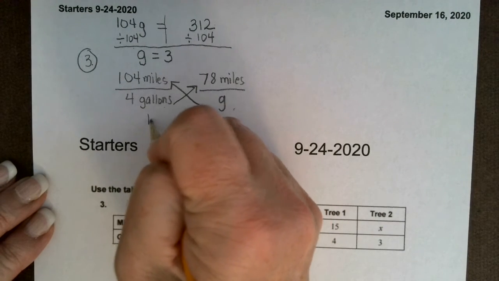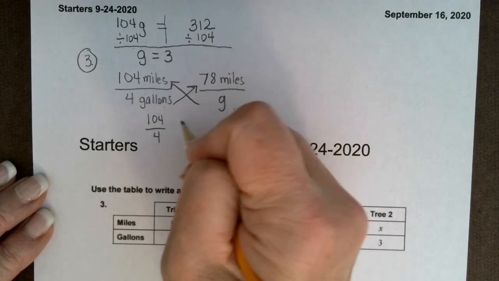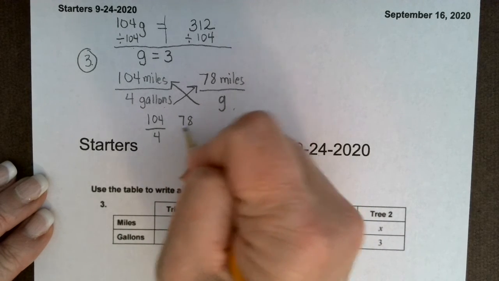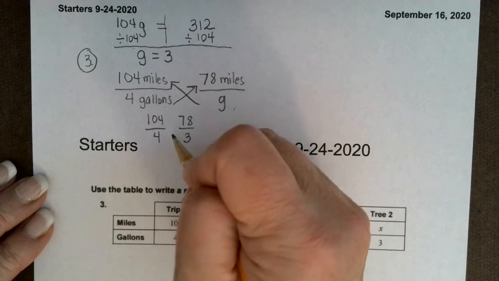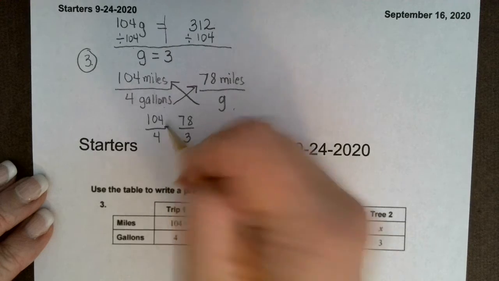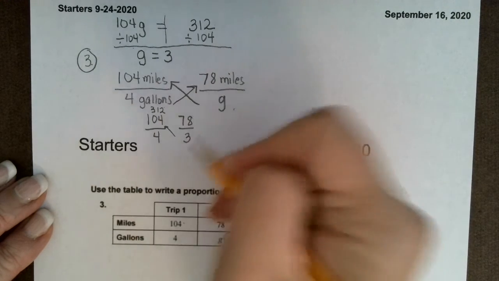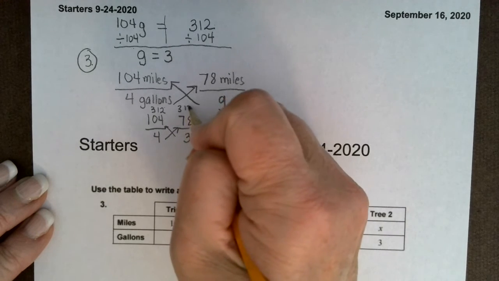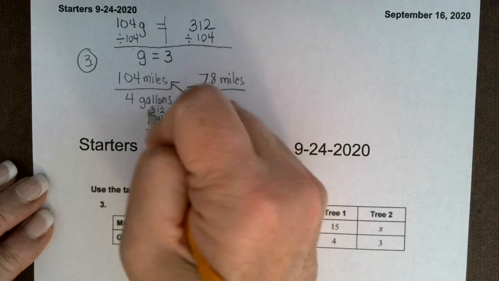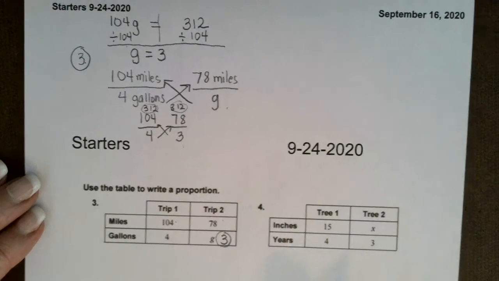So I put 104 over 4, and I put 78 over 3, and I cross multiply for both of those. So 104 times 3 is 312, and 4 times 78 is 312. So I know if those numbers match, then my 3 is right for the G.